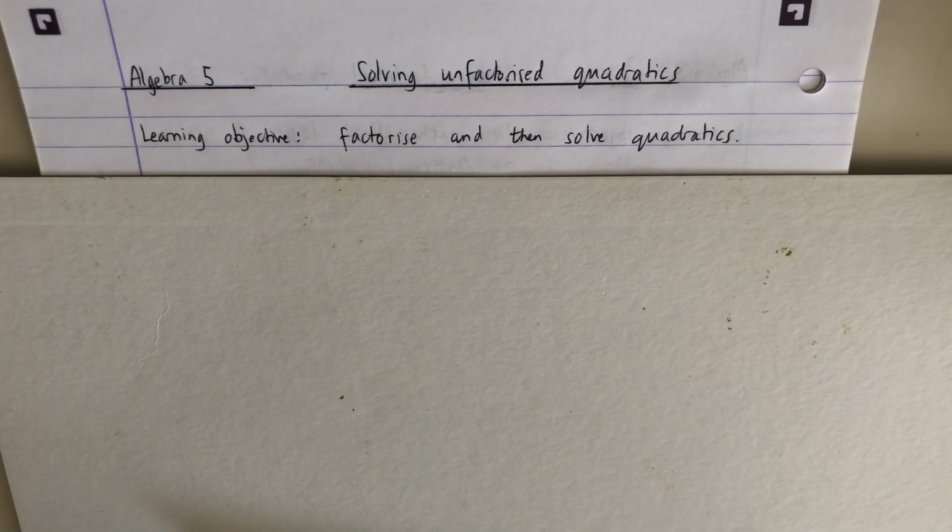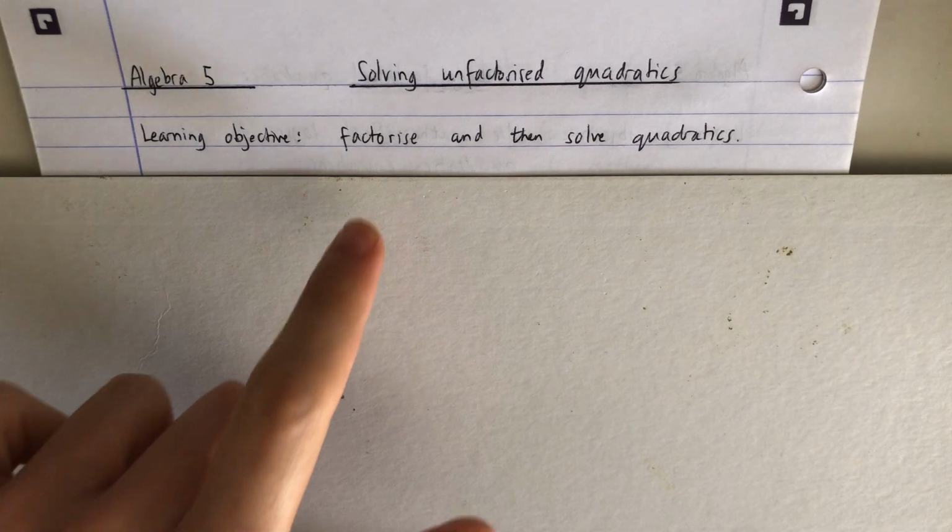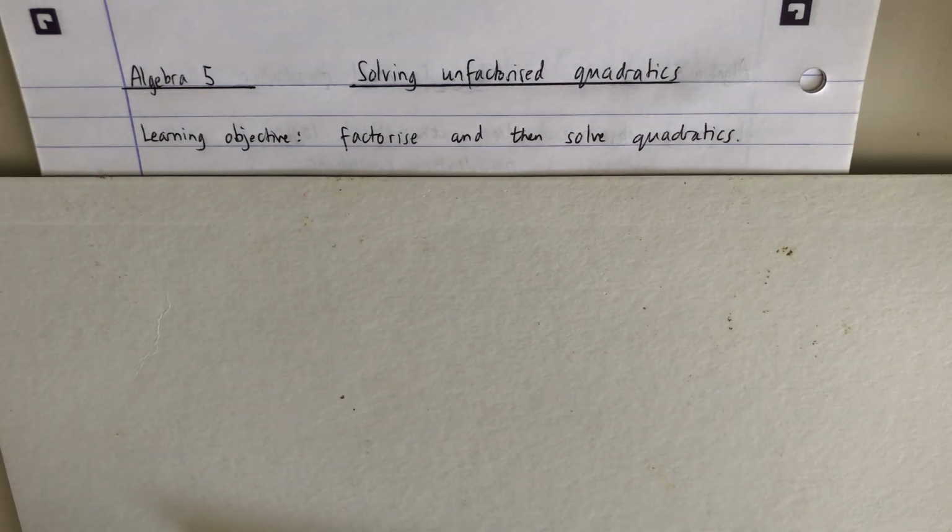Just going to continue with Algebra 5. Last time we were solving factorised quadratics. A lot of the work had been done for us, but we were just applying that logic about two things: when the product of two things is equal to 0, either the first thing is equal to 0 or the second thing is equal to 0. We're going to use that today, but in combination with factorising, because we're going to get some unfactorised quadratics, and the only way to solve them algebraically is to factorise them first. So the objective is to know how to factorise and then solve quadratics.